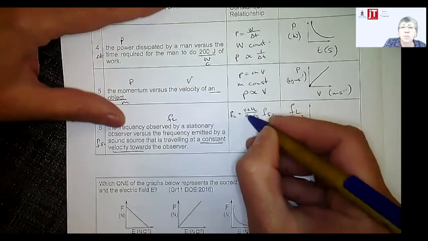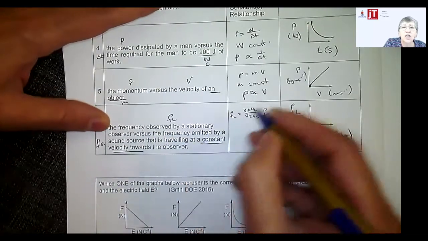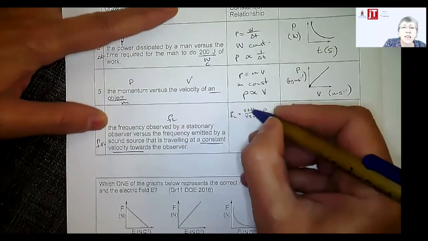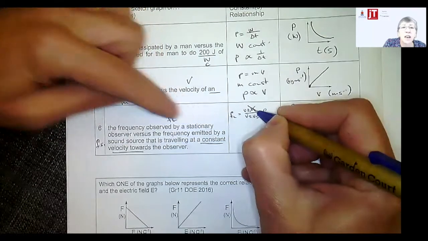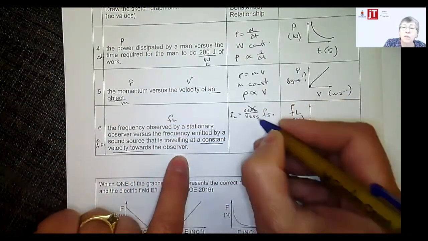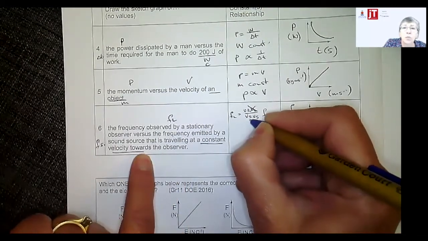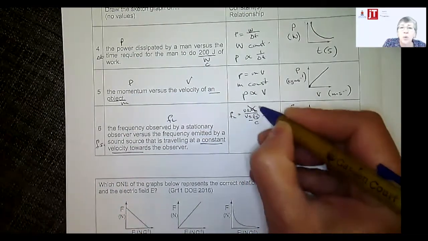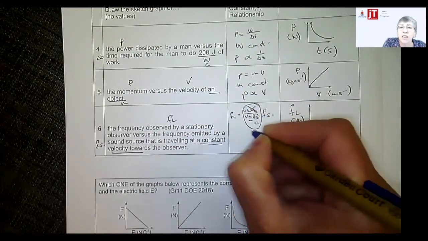We're looking at the speed of sound and we're assuming that is constant. We've got a stationary observer, so the listener is stationary, with no velocity, versus sound emitted by a source traveling at constant speed towards the observer. So it's traveling towards, which means at the bottom we will keep the minus, and that one will be constant. So what we end up with is this whole thing there is constant.